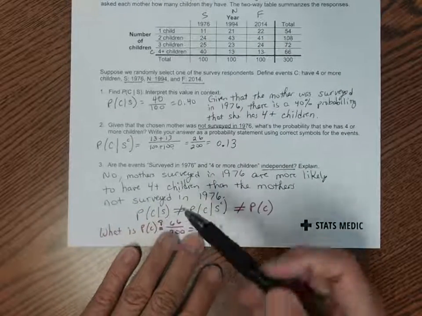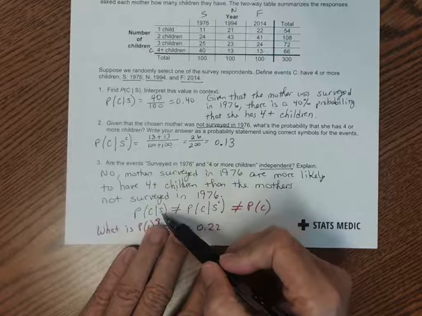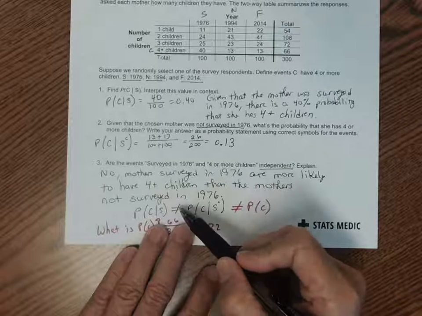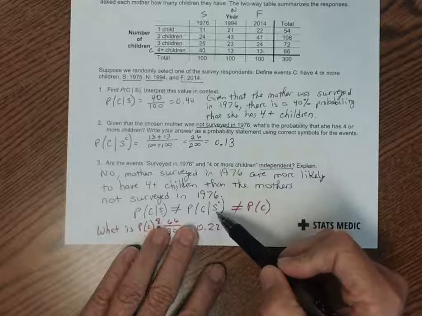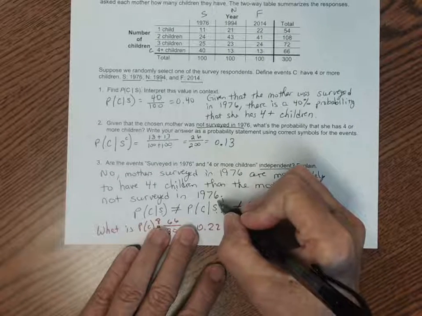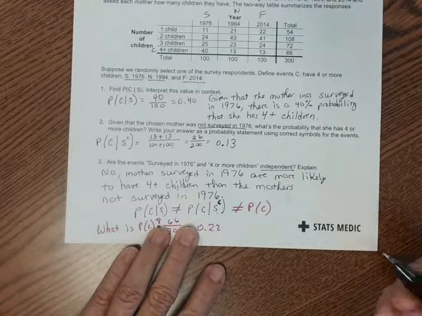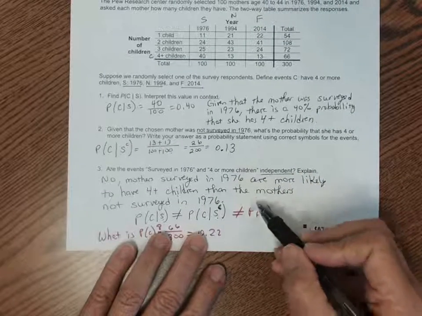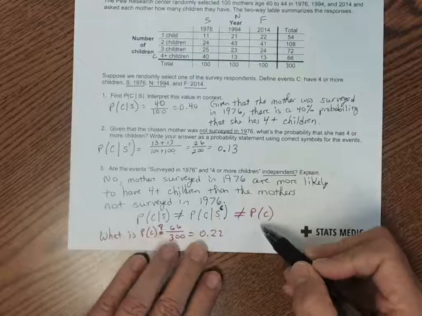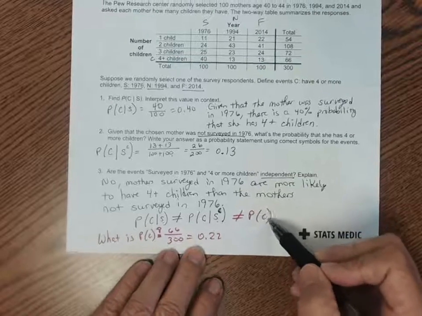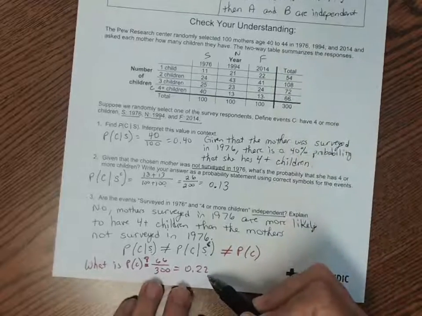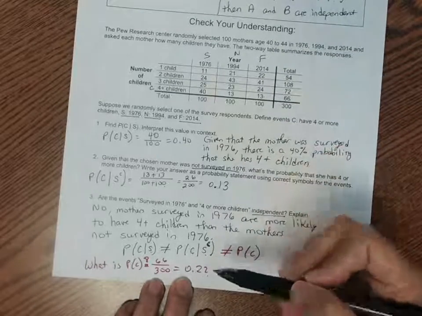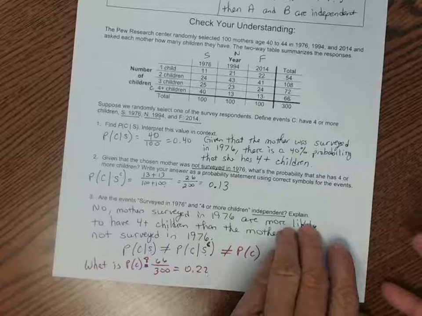So our probability of four or more children given that she was surveyed in 1976 does not equal the probability that she has four or more children given that she was surveyed in the complement of 1976. It also does not equal the probability of having four or more children, because the probability of having four or more children is 66 divided by 300, which was 0.22. So all three of these probabilities are different from each other.